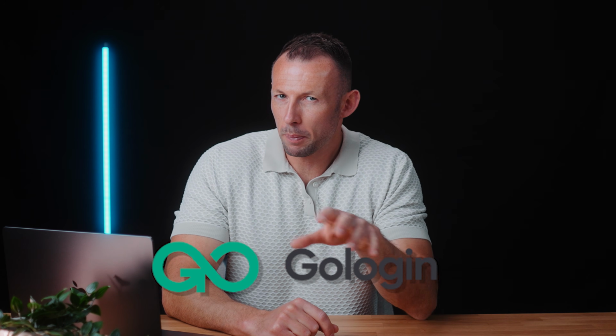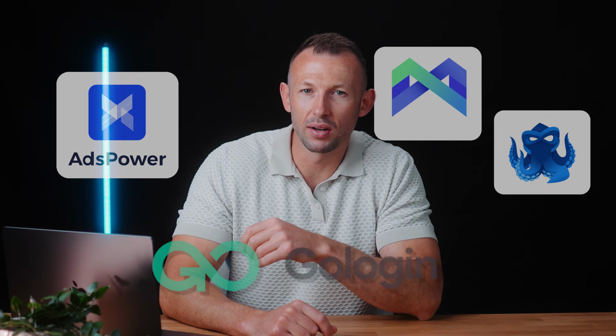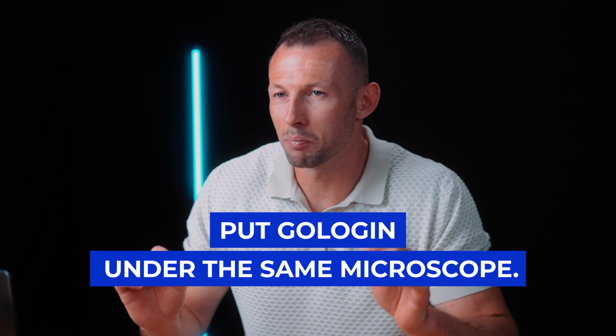Gologin. If you've watched my previous reviews, AdsPower, Morelogin, Dolphin Anty, Octo Browser, you've heard me reference Gologin constantly. It's been the benchmark that I keep coming back to throughout this series. So now it's time to put Gologin under the same microscope. Same testing approach, same standards, no soft treatment.